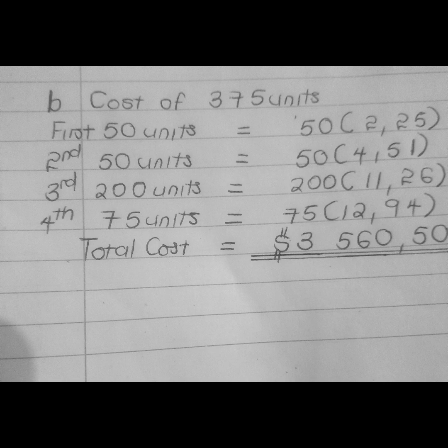So it is going to be 50 times $2.25 plus 50 times $4.51 plus 200 times 11.26, and then finally 75 times $12.94. In order to get our final answer, $3,560.50. So that was all about the consumer arithmetic that was on number 3 in November 2024. We now need to proceed to number 4.